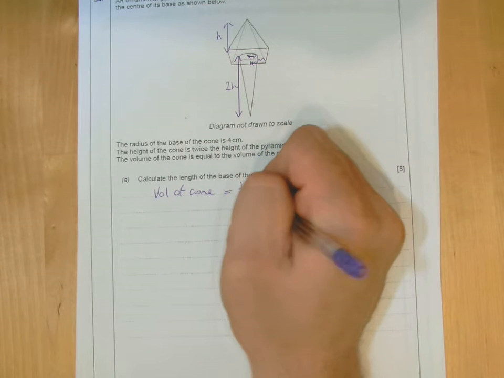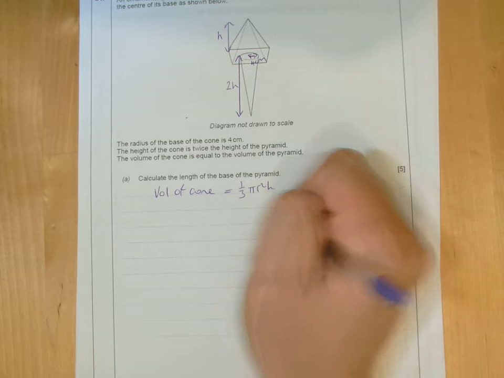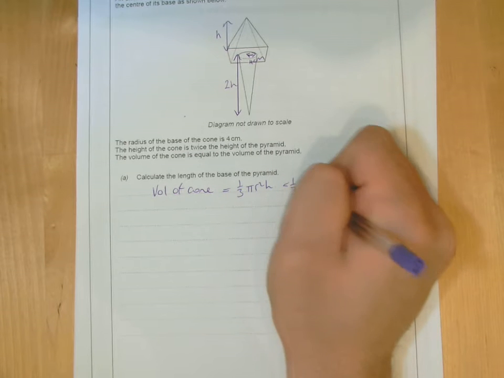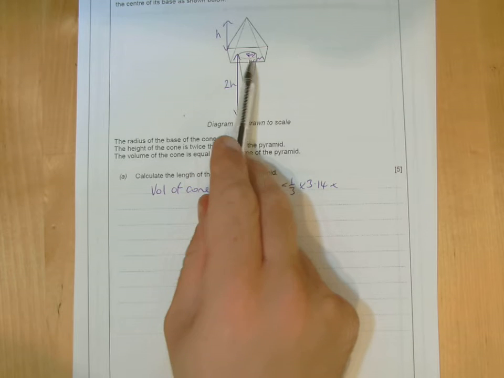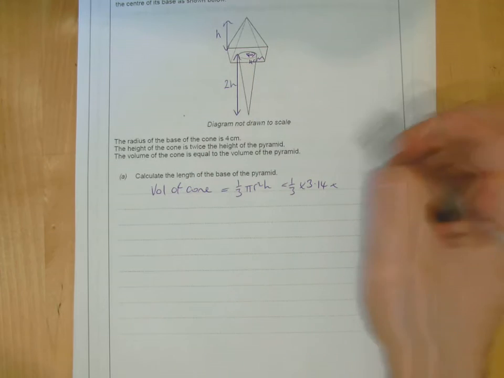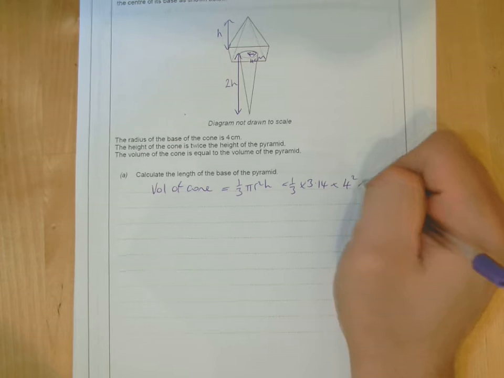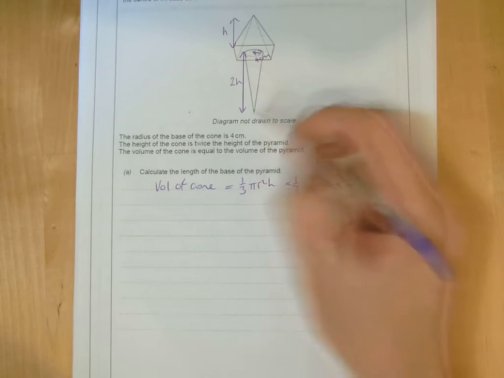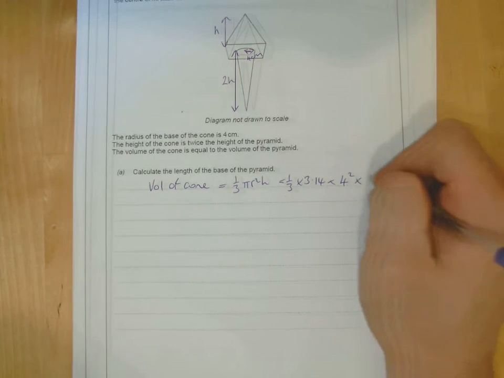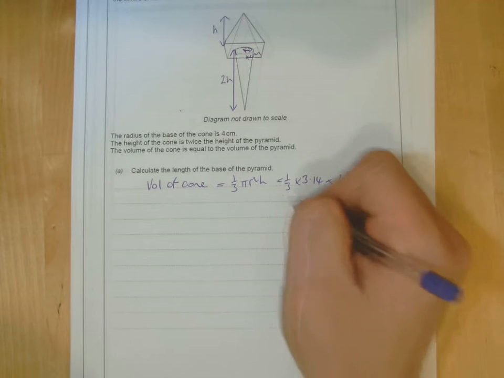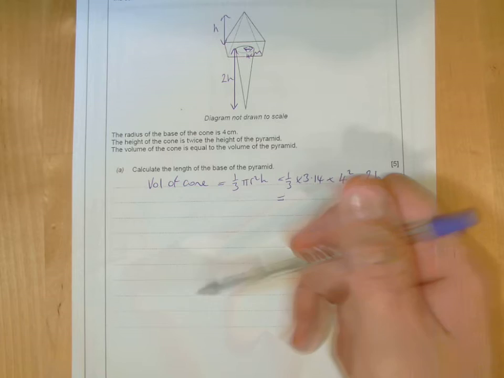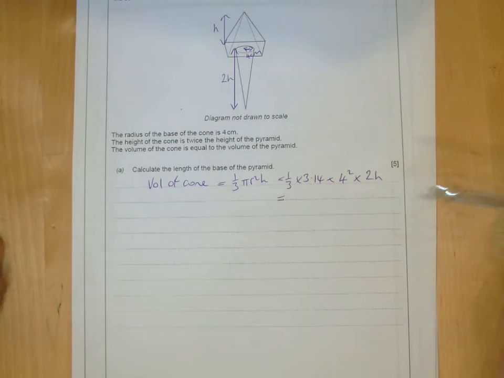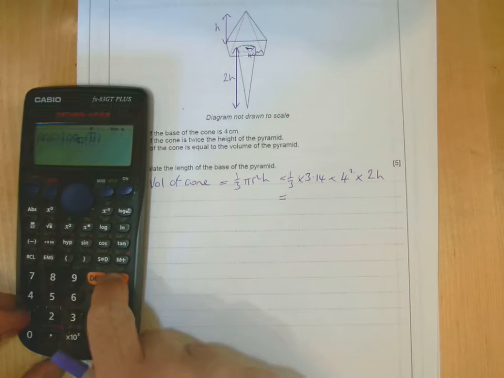So 1/3 pi r squared h. So that will be 1/3 times 3.14 times the radius squared. And the radius, remember, is 4. So it'll be 4 squared times the height. Now the height of the cone was double the height of the pyramid, so we'll just call that 2h, yeah? That's what it is. Because we need to have that representation later on, maybe we need to put the volumes equal to each other. So this is 2h, isn't it?